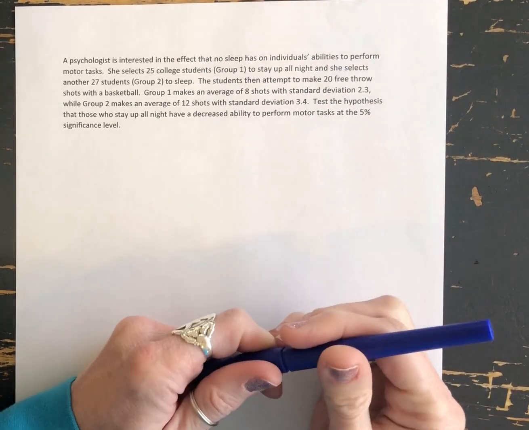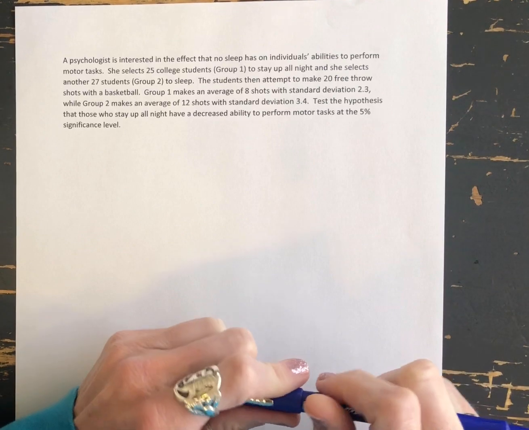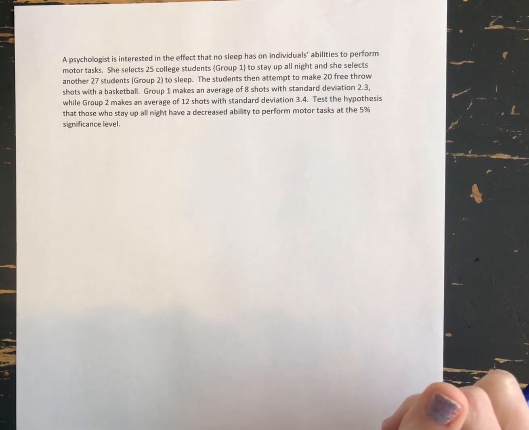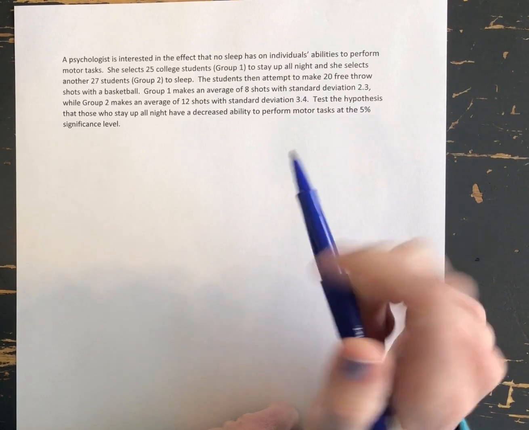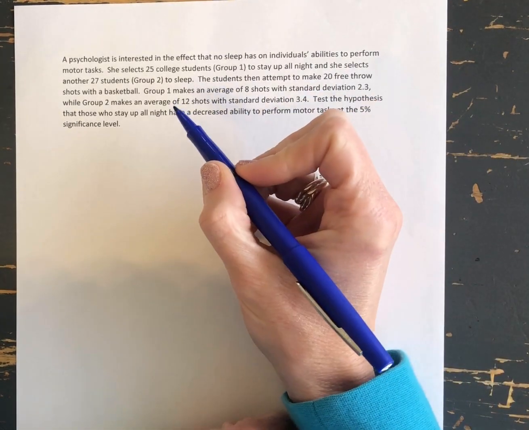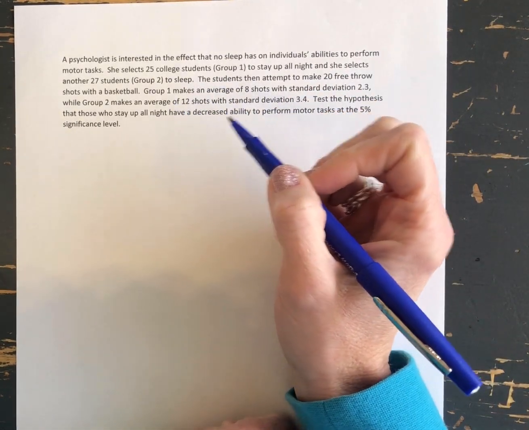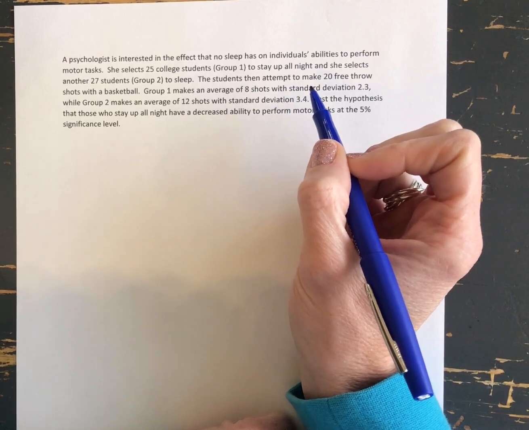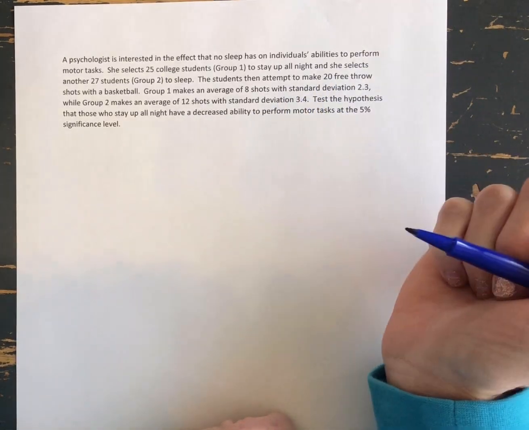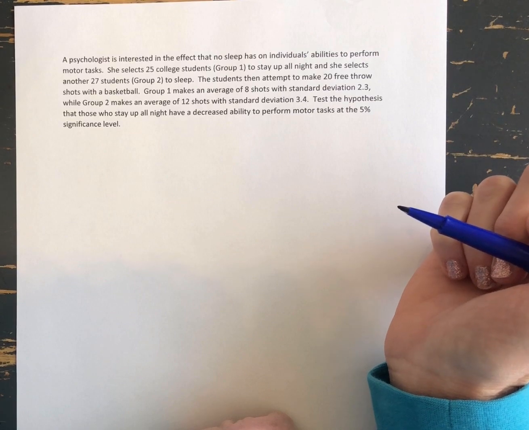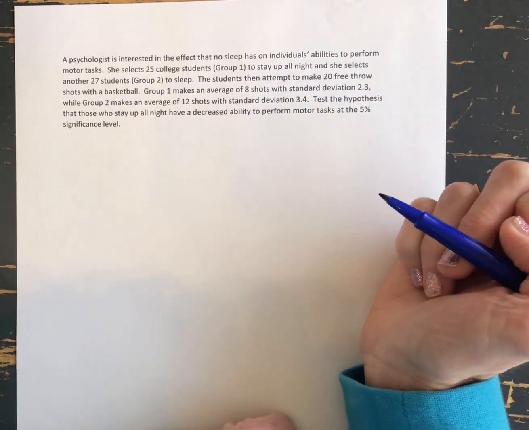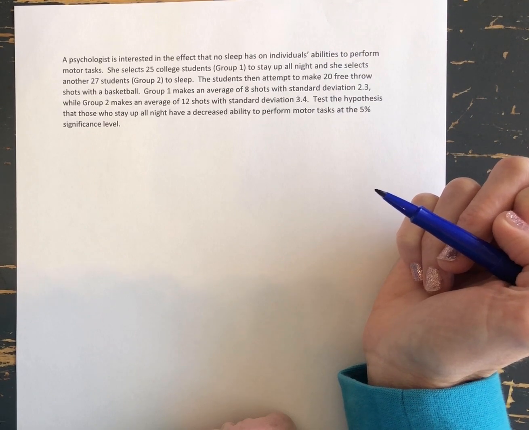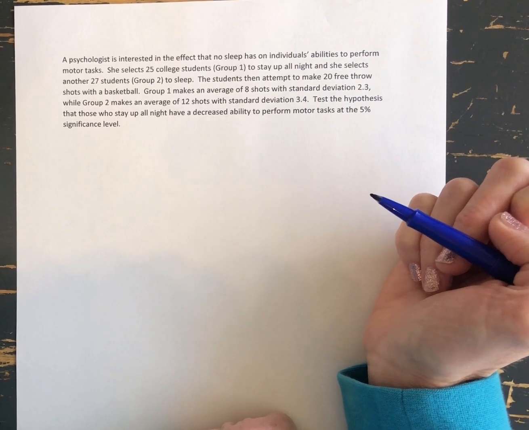All right, so we are ready to start with an example of a hypothesis test for two population means. So we're going to read through this example together. It says here, a psychologist is interested in the effect that no sleep has on individuals' abilities to perform motor tasks. She selects 25 college students, we're going to call that group 1, to stay up all night, and she selects another 27 students, group 2, to sleep.